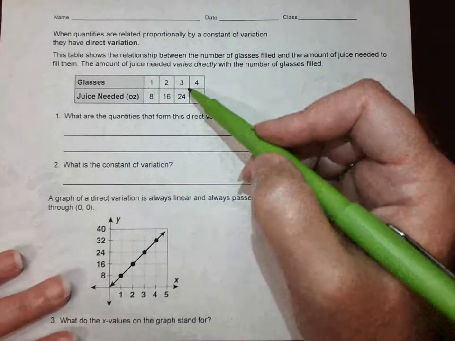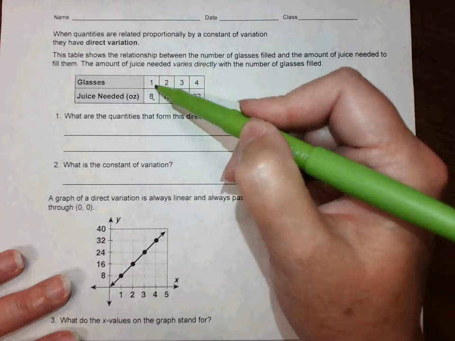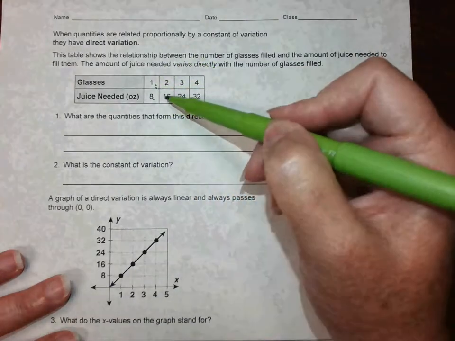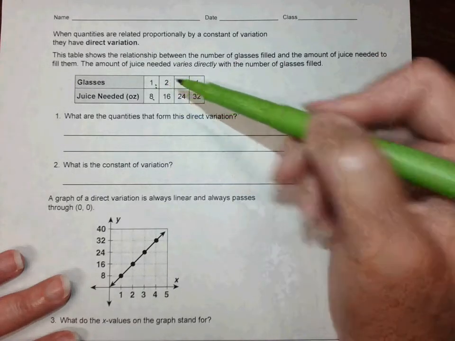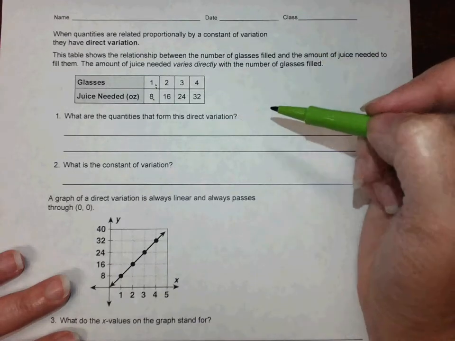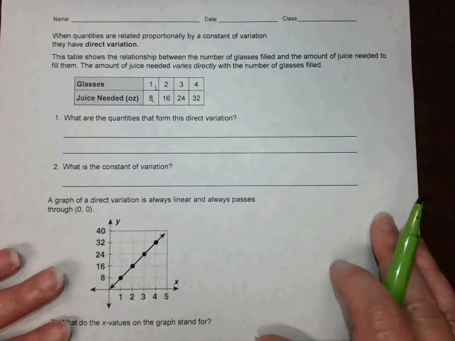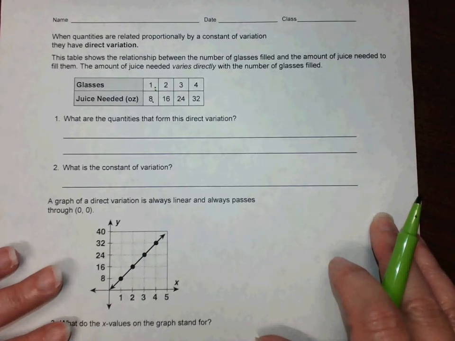So if you'll look, y over x is always equal to the same thing. 8 divided by 1 is 8. 16 divided by 2 is 8. 24 divided by 3 is 8. 32 divided by 4 is 8. So it says, what are the quantities that form this direct variation?